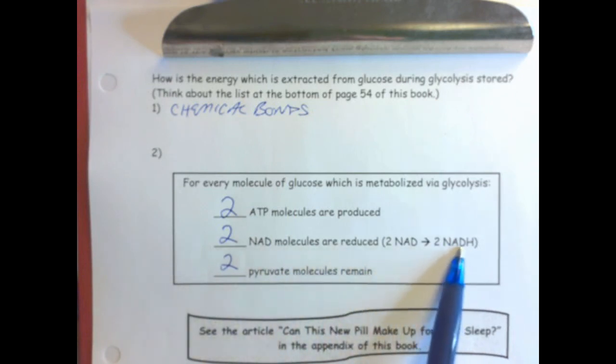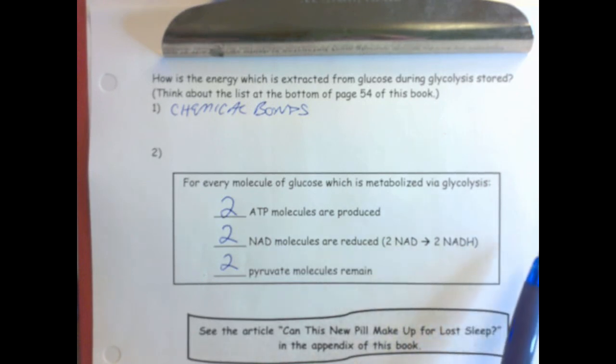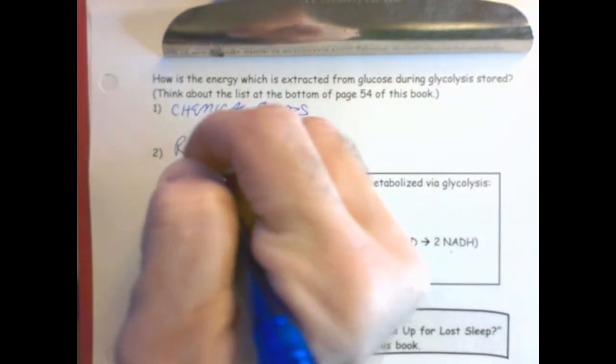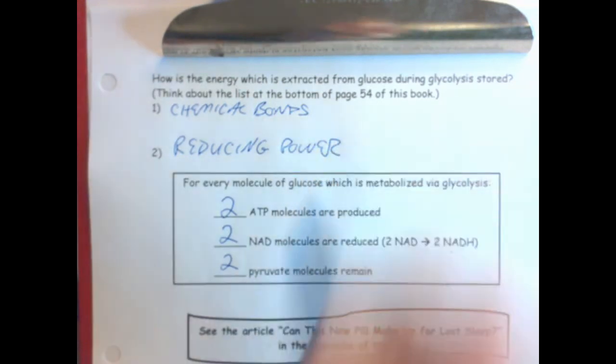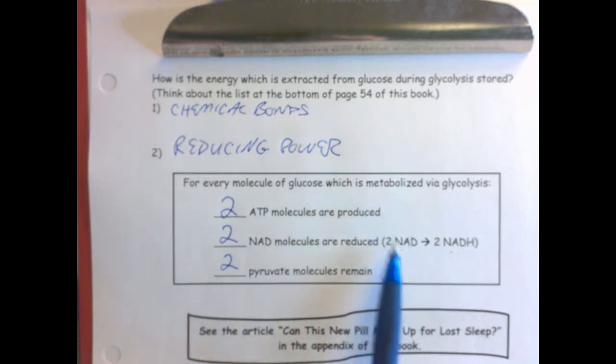We also made some reduced coenzymes, some reduced NAD, otherwise known as NADH. So we transferred reducing power, or hydrogens, from a carbohydrate to a coenzyme. Now the coenzyme is holding reducing power. Look back on page 54. Reducing power was one way that a cell handles energy. There's an example right there. So ATP is the example of this, NADH is the example of that, right here.